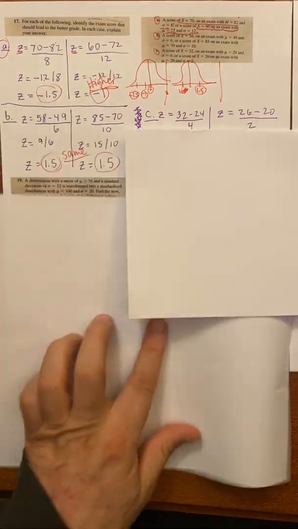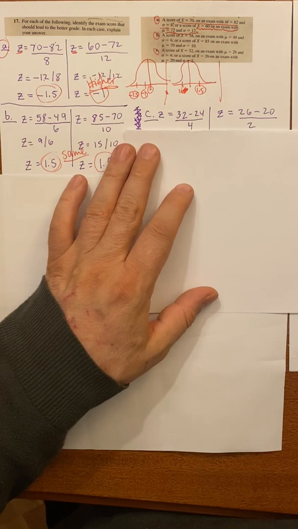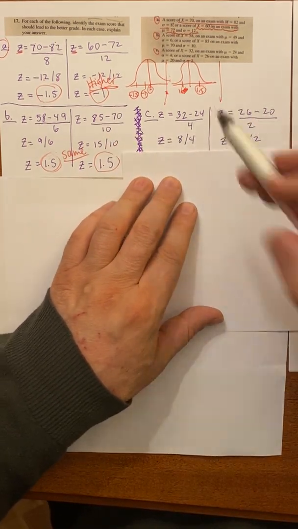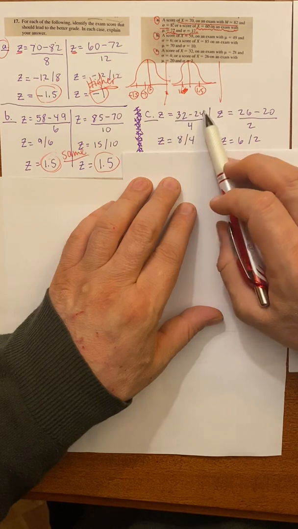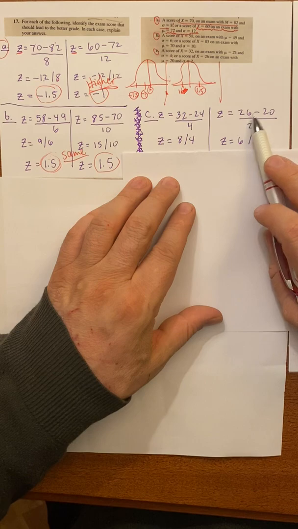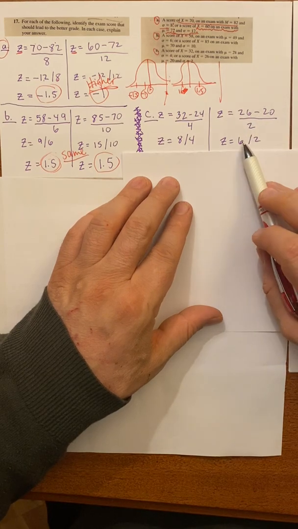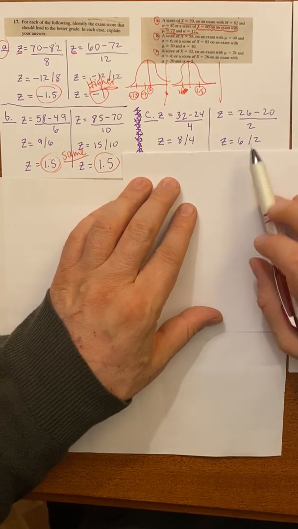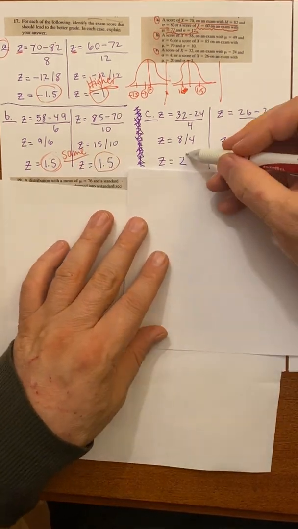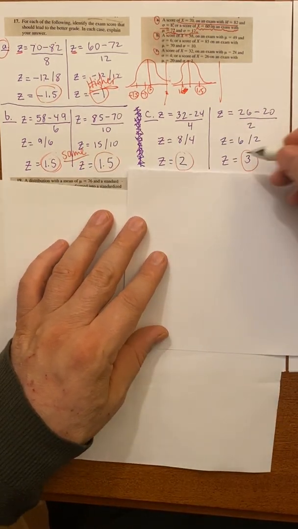First, we're going to solve each z. For the first one, in the numerator, I've got 32 minus 24. That gives me 8 over 4. And then in this numerator, I have 26 minus 20, so that gives me 6 divided by 2. Each of these solves to a z of 2 here and a z of 3 there.